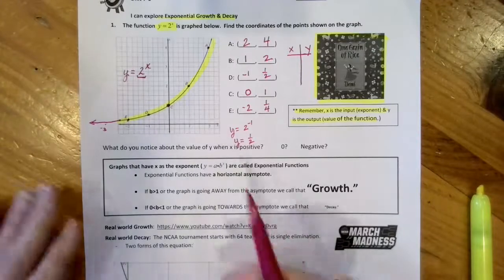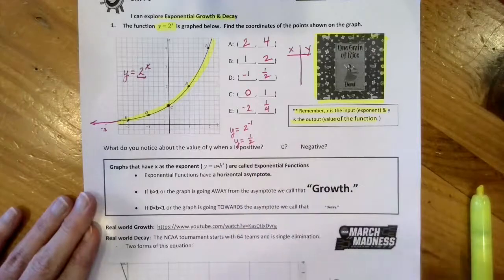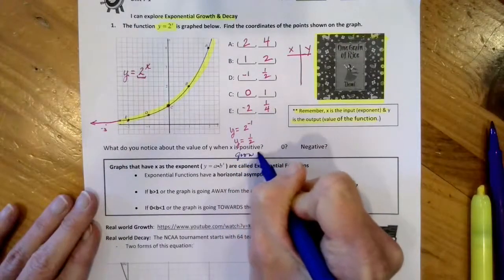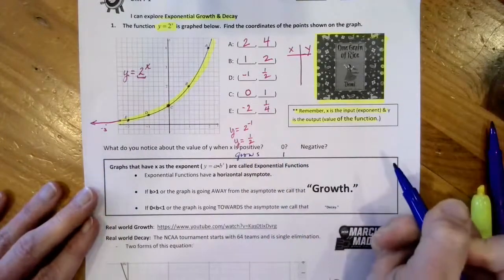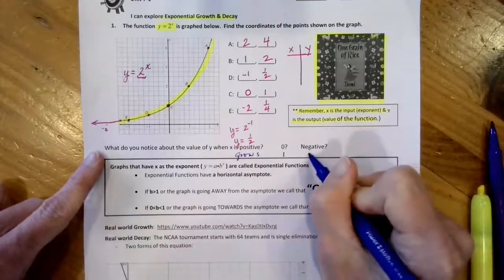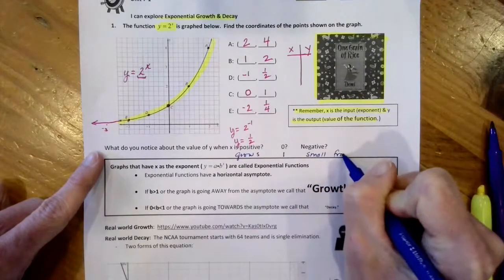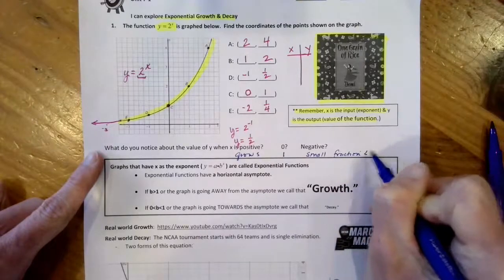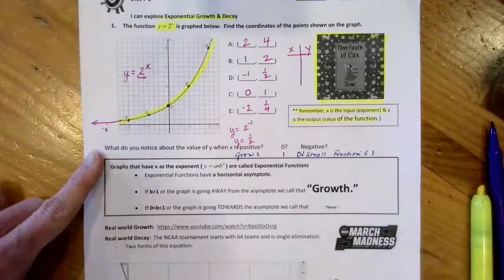All right, so what we want to talk about is the value of y when x is positive: it grows exponentially. The value of y when x is 0 is always going to be 1. The value of y when x is negative is a small fraction, a value that is going to be smaller than 1, but also bigger than 0.